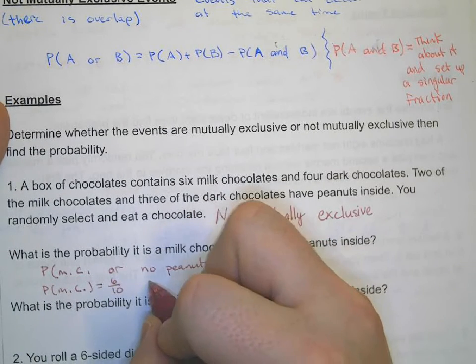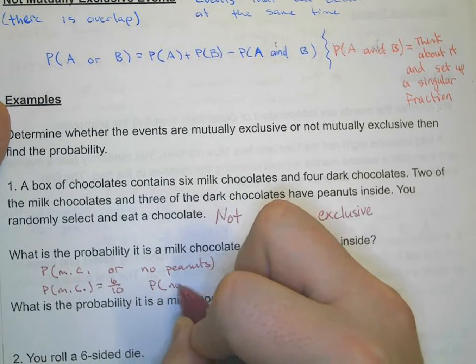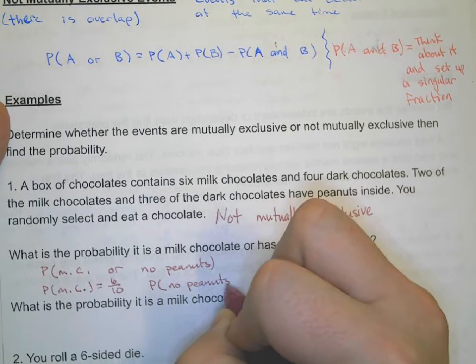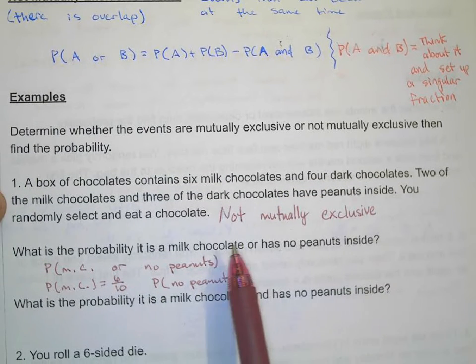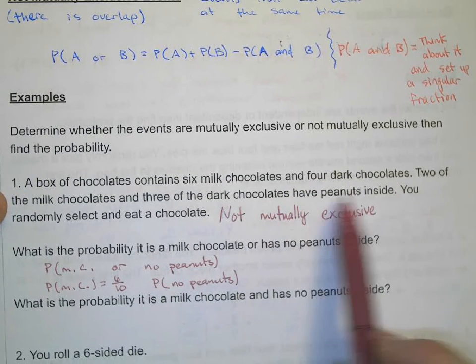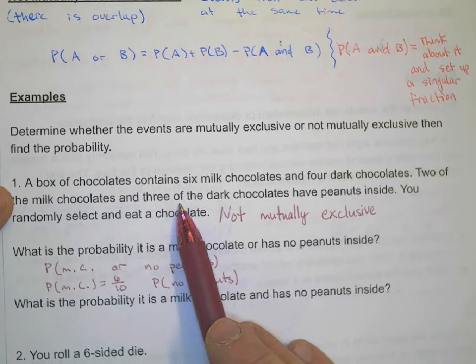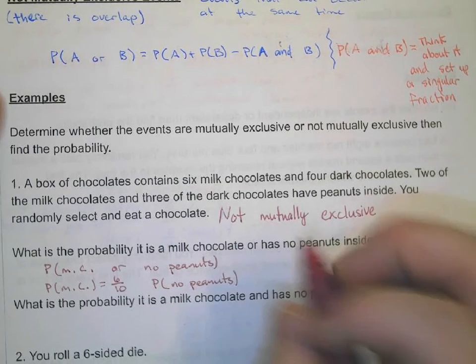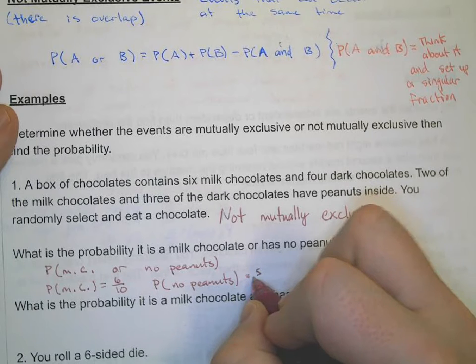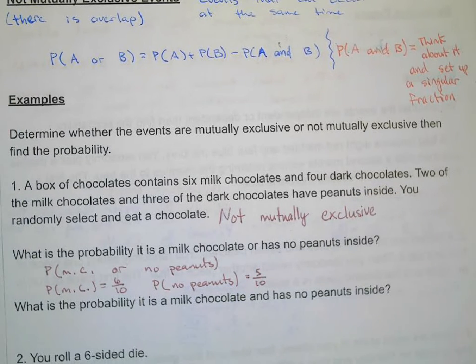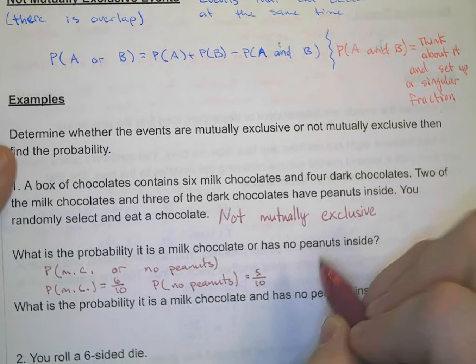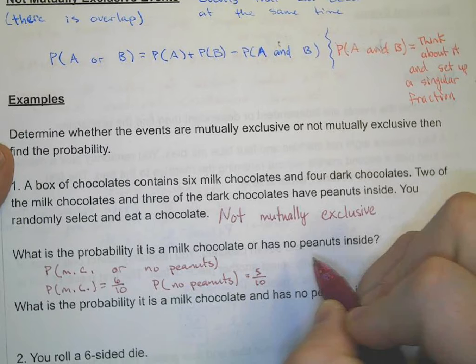And then the probability of no peanuts. So 2 of the milk chocolates and 3 of the dark chocolates have peanuts. So it's 5 total that have peanuts, and we have 10 chocolates. If 5 have peanuts out of 10, then that means 5 do not have peanuts. And now we have to find the probability of and.